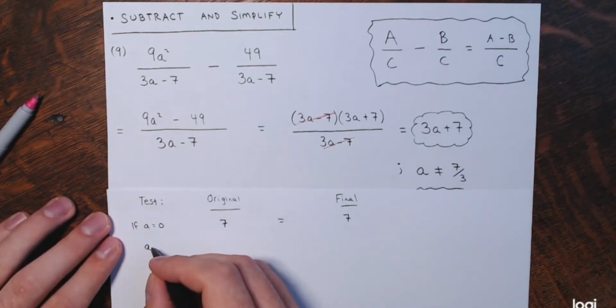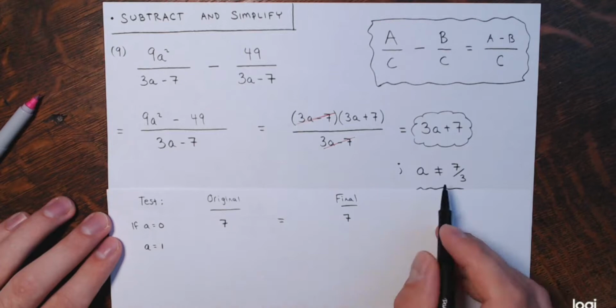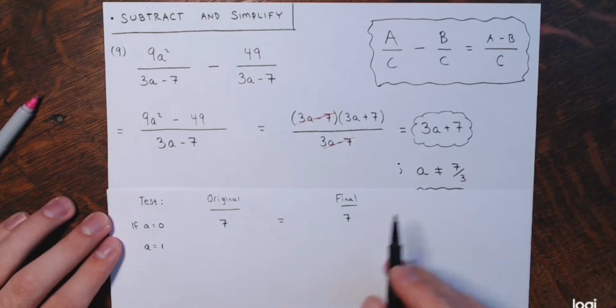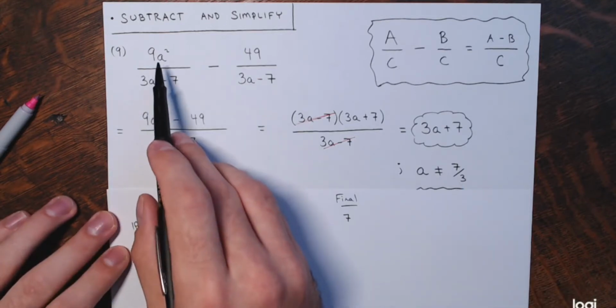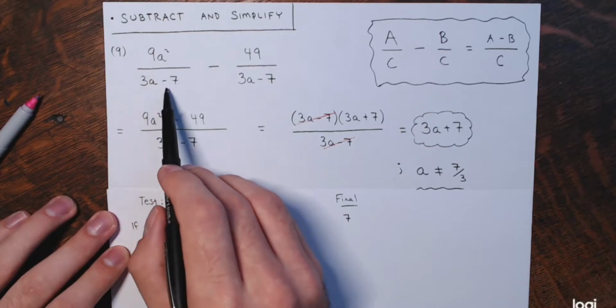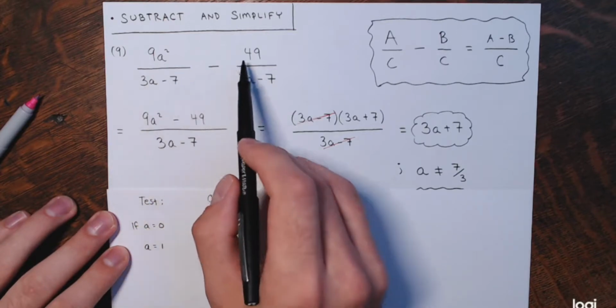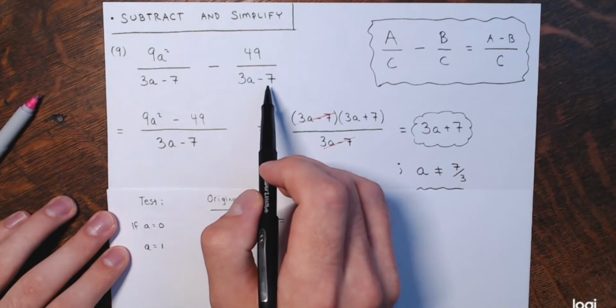I'll do one more. If a were 1, again, as long as we're not using 7/3, we're fine. We'd have 9 divided by negative 4 minus 49 divided by negative 4.